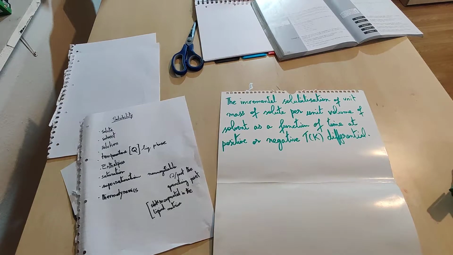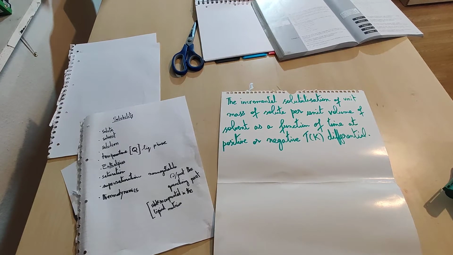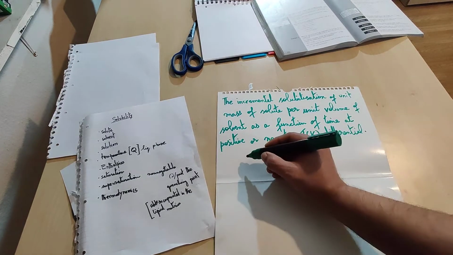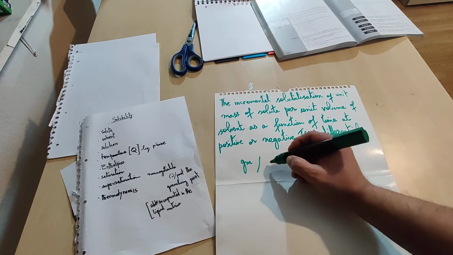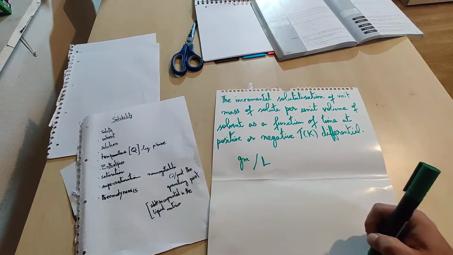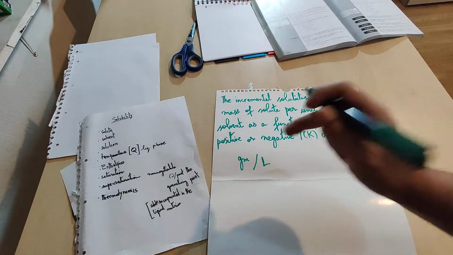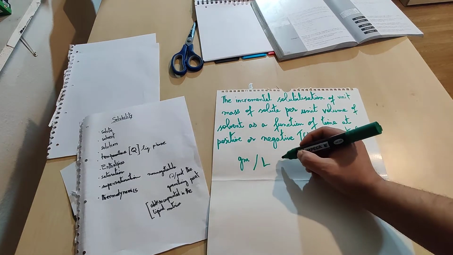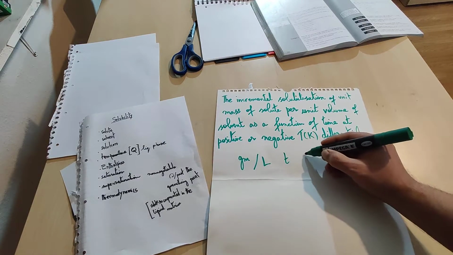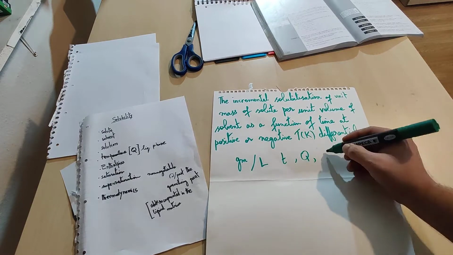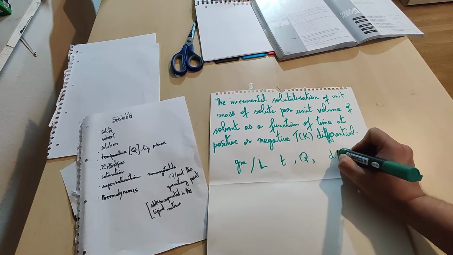So the solubility is the incremental solubilization. The process of solubility, calculation, measurement, and quantification, is the incremental solubilization of unit mass of solute per unit volume of solvent as a function of time at positive or negative temperature differential. Now what's happening is that you're adding grams of solute per unit volume of solvent, and it's taking time and Q, and so it's dq over dt.